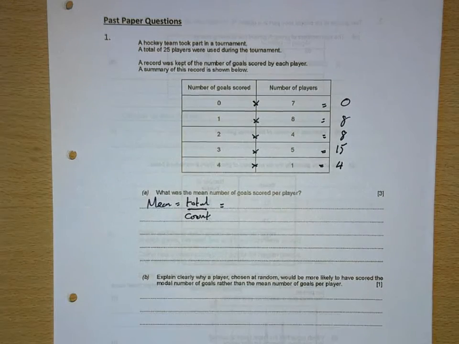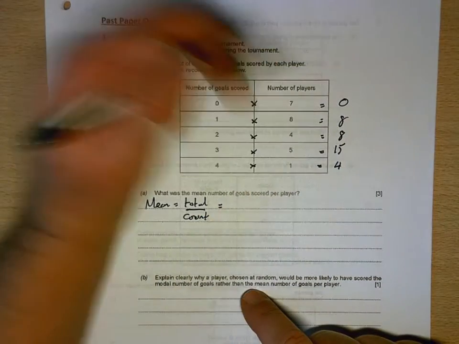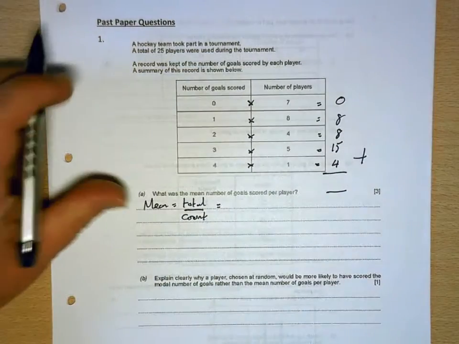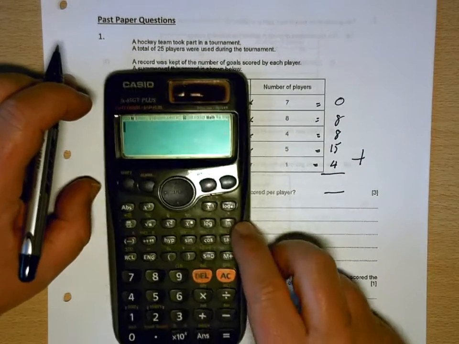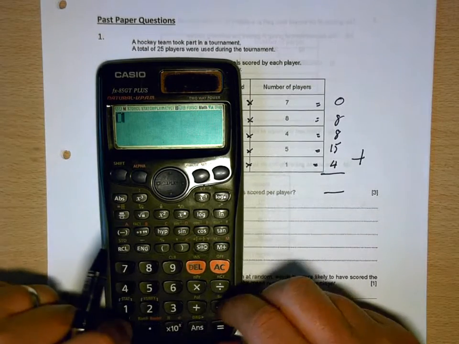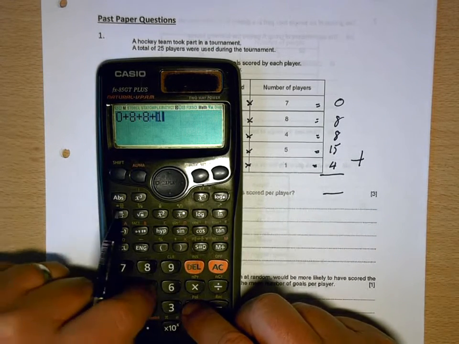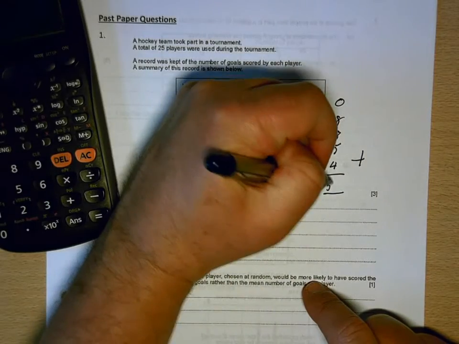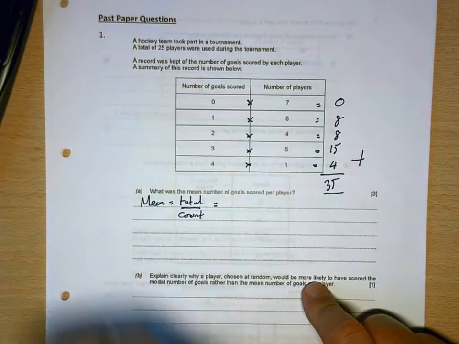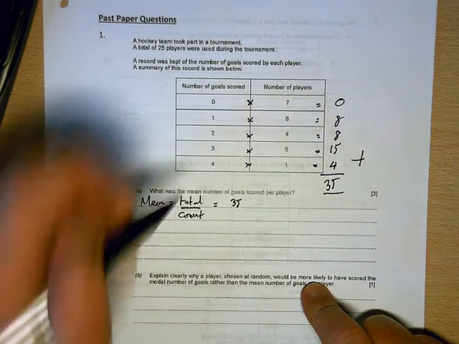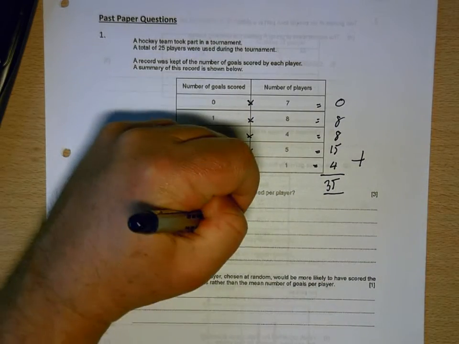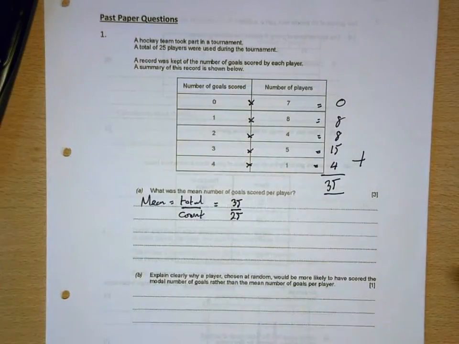So that is where we're going to work out our total from. We add those up. And we get 0 plus 8 plus 8 plus 15 plus 4 is 35. So the total divided by the count was 35 goals scored in total between 25 players.